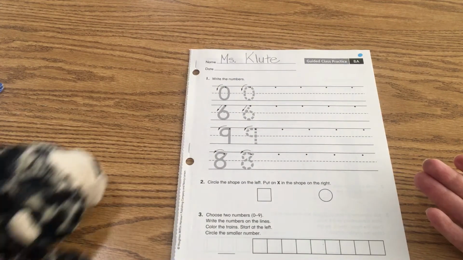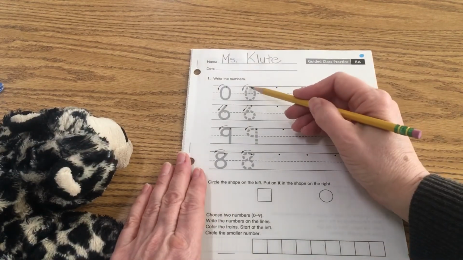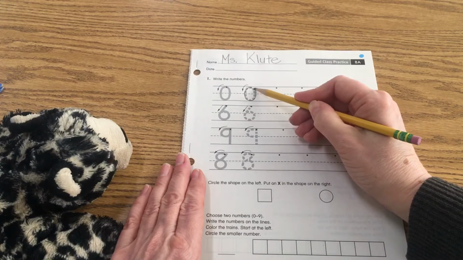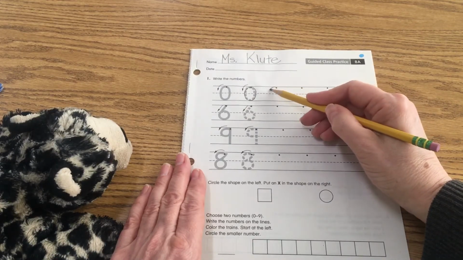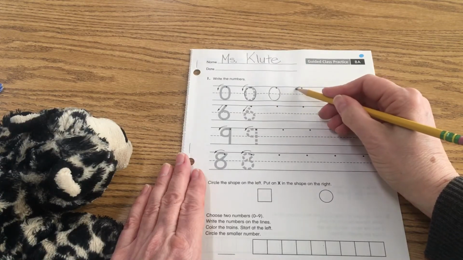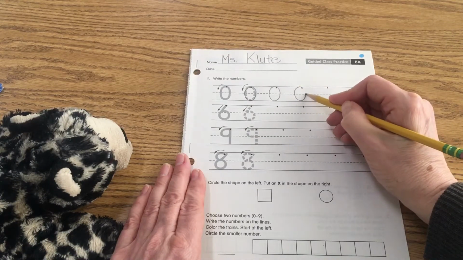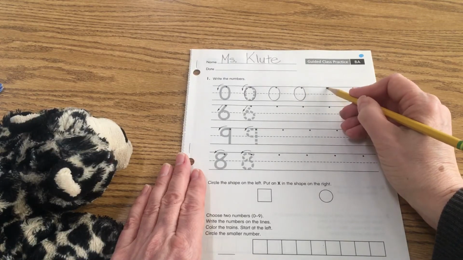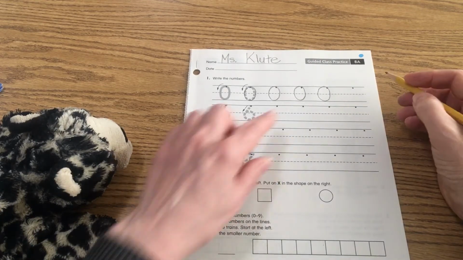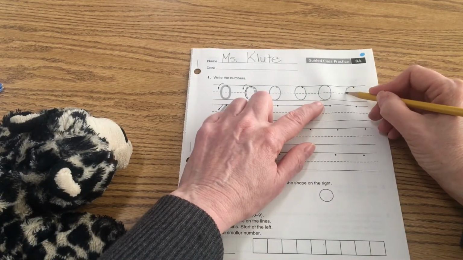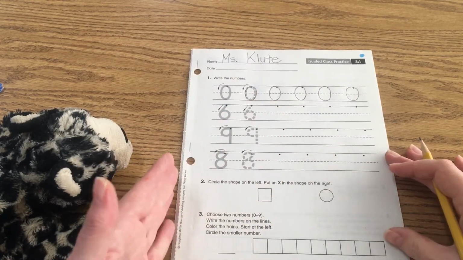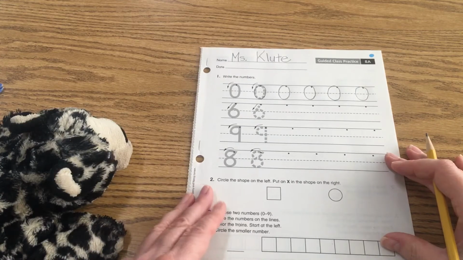Okay, so we're going to write the numbers. This one right here is our 0, and this is also a digit. So how many digits do we have? We actually have 10 digits: 0, 1, 2, 3, 4, 5, 6, 7, 8, 9. If you have 9 plus 0, that equals 10, because with all of those 10 digits, you can make up every other number that you ever need for math.